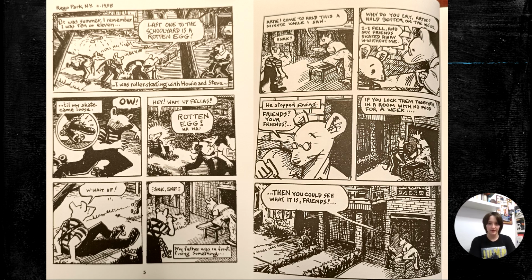listen to what his father told him. Why would you cry, Artie? Hold better on the wood. So he had asked him to help him saw something. And Artie says, I fell and my friends escaped away without me. His father stopped sawing and told him, friends, we're friends? If you lock them together in a room with no food for a week, then you could see what it is, friends. So basically, it's a way of telling him that there are no friends in this world.